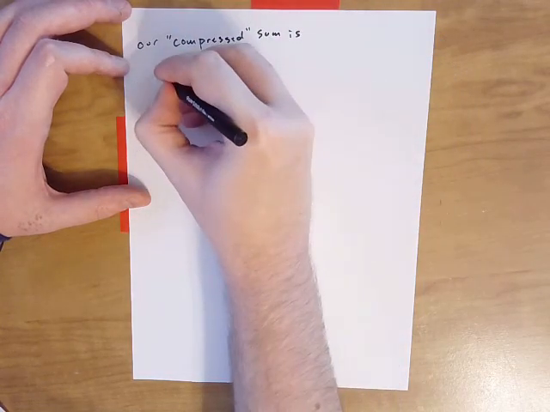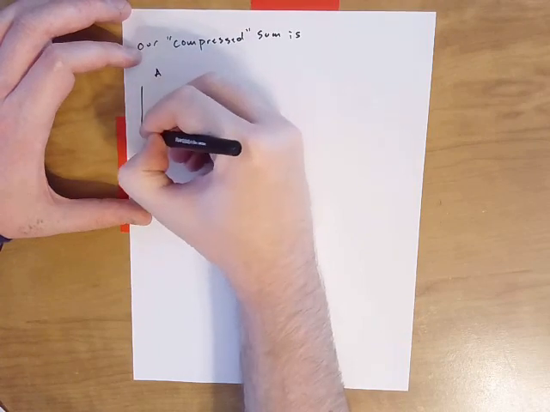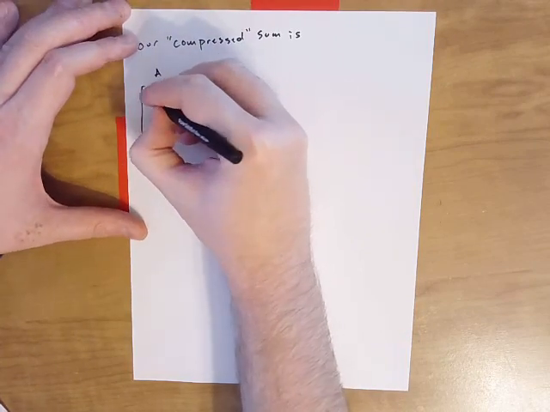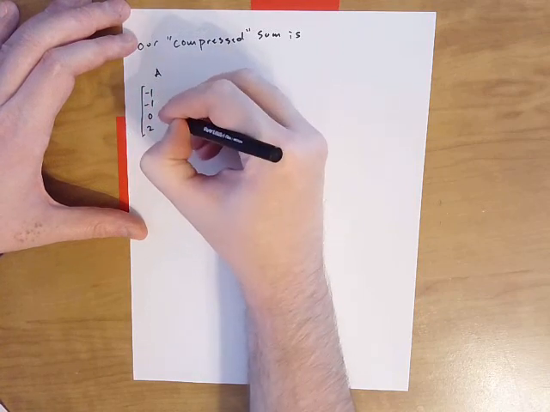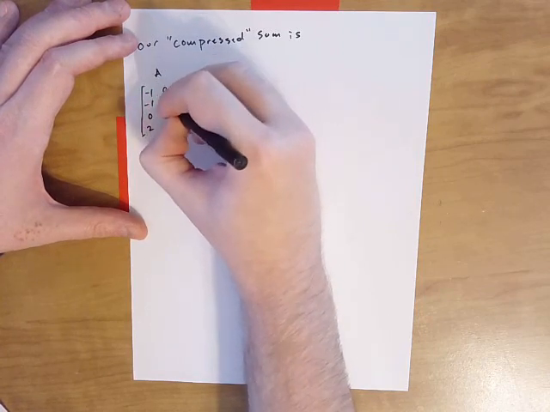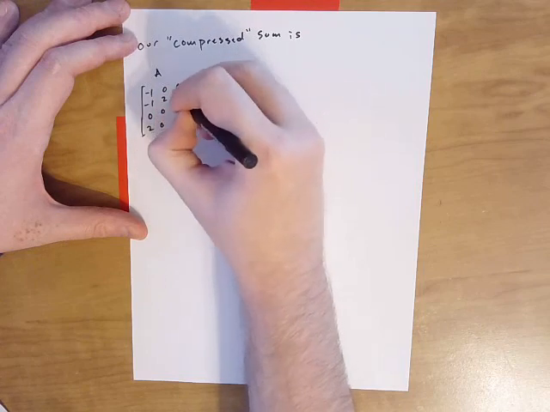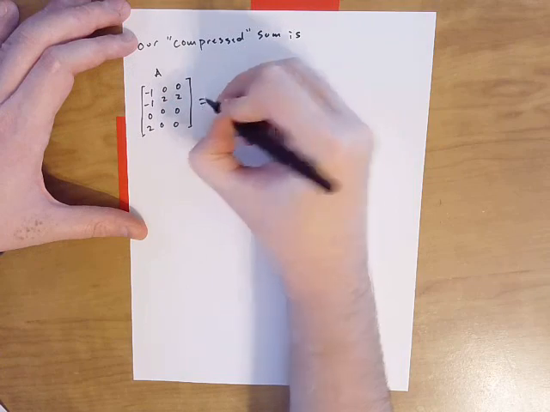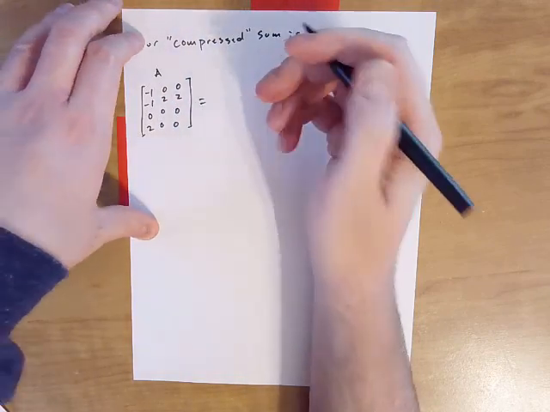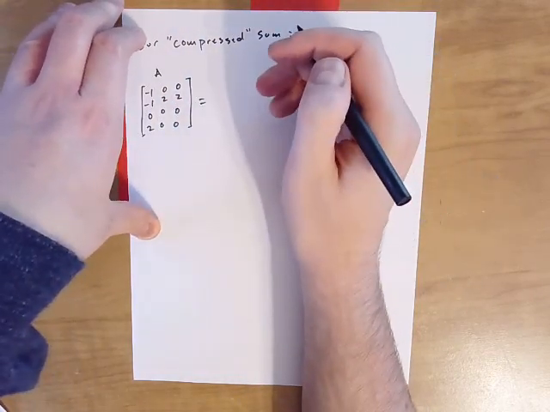Well, we know that our matrix A, let's remind ourselves what this matrix is, -1, -1, 0, 2, and then 0, 2, 0, 0, 0, 2, 0, 0. This matrix is equal to a linear combination of two rank 1 matrices.